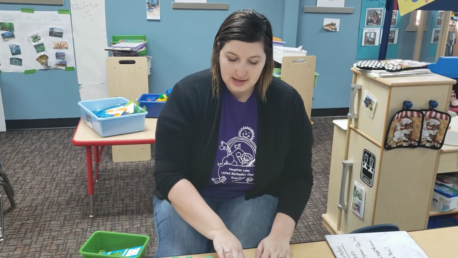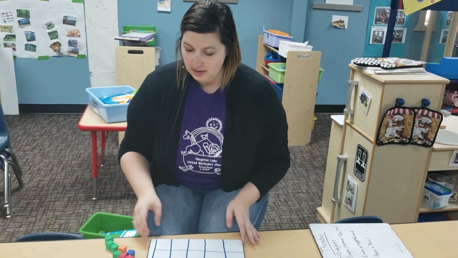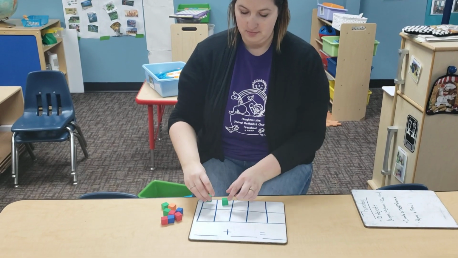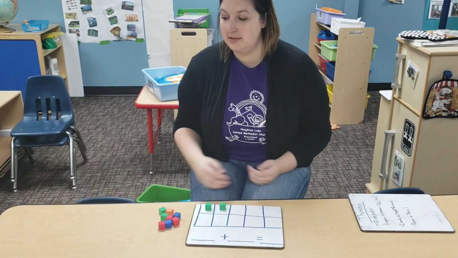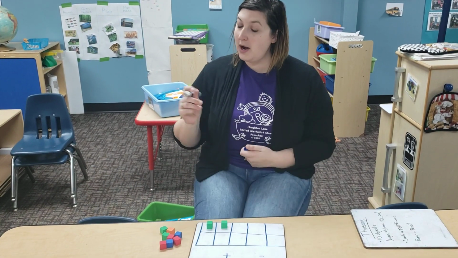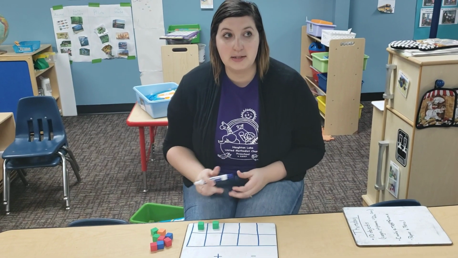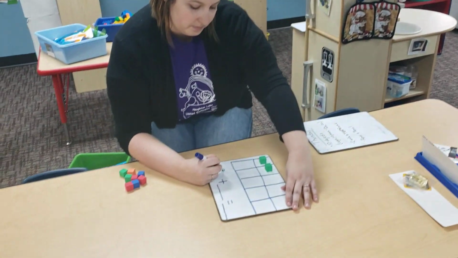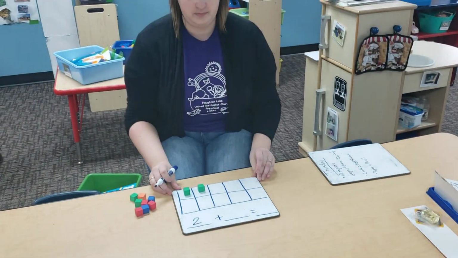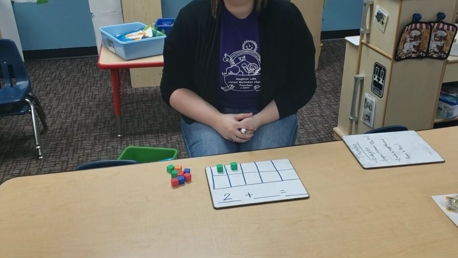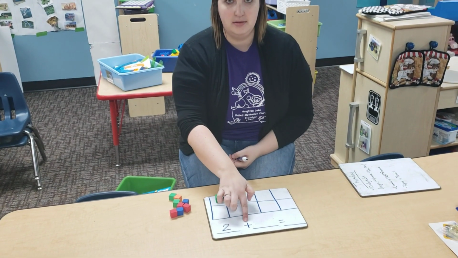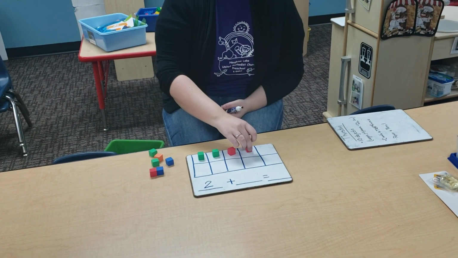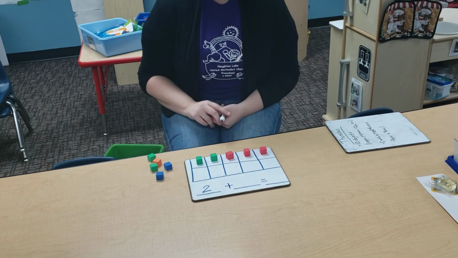Okay, so the first thing I'm going to do is I am going to take 2. I put 2 green squares. And I'm going to practice writing the number 2 down here because we've talked about how math always has math problems. So I'm going to write a 2. Now I'm going to add 3 more. 1, 2, 3.